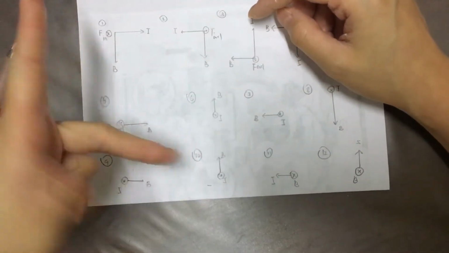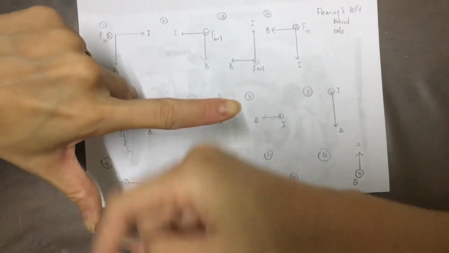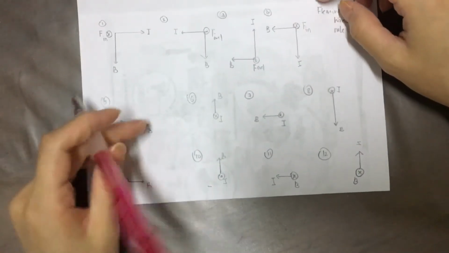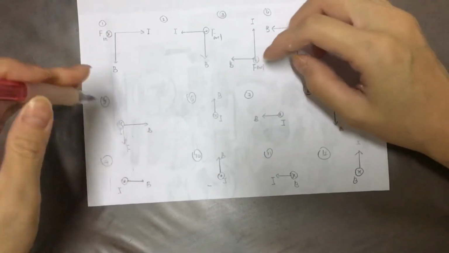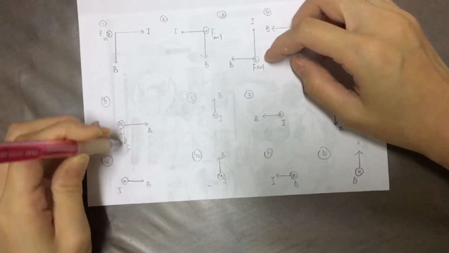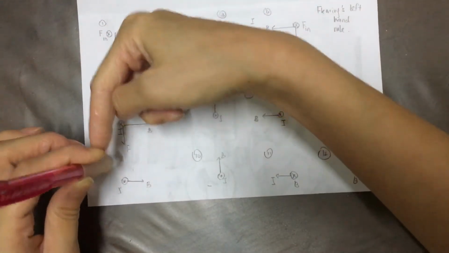I repeat, inwards for I, B is in this direction, thus F is here. So when you have a current carrying conductor in this direction, it will move like this due to the force pulling it down.